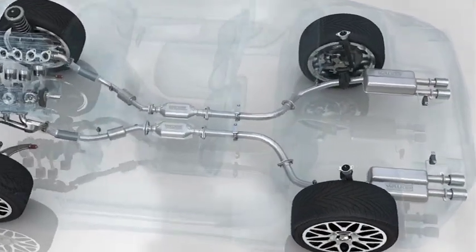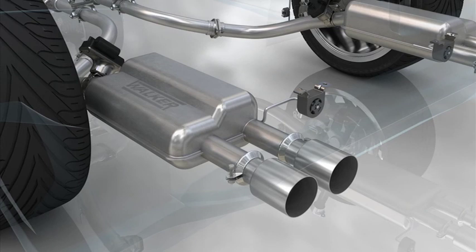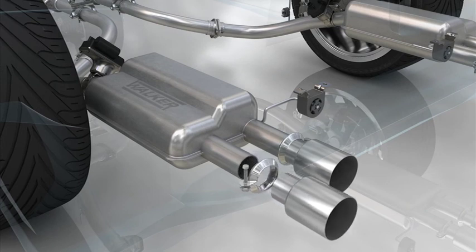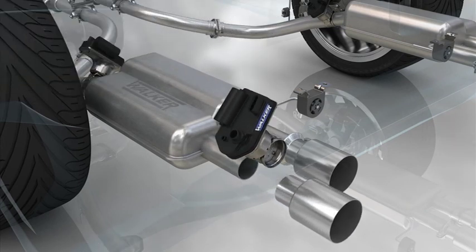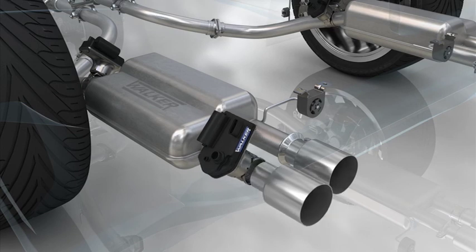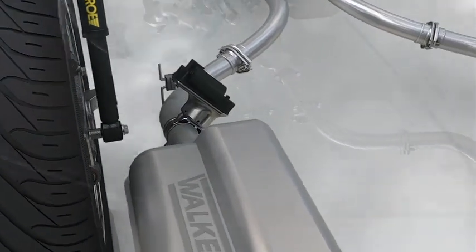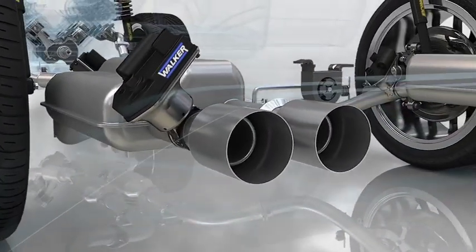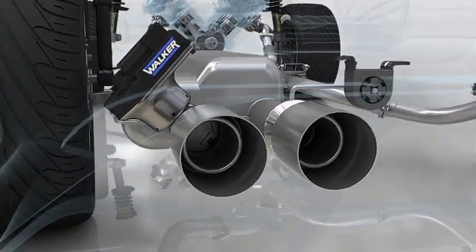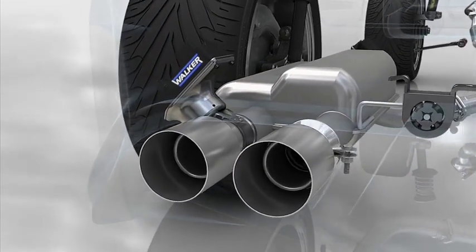This valve can be used in combination with a second electronic valve in one of the two tailpipes of the vehicle's rear silencer. Because of its location, this valve is known as a TP valve, or an electroacoustic valve for tailpipe sound.